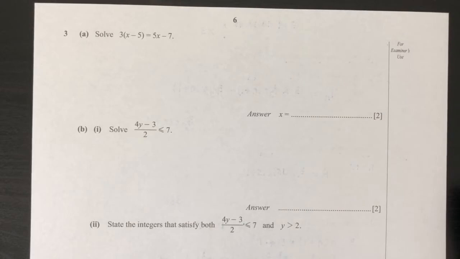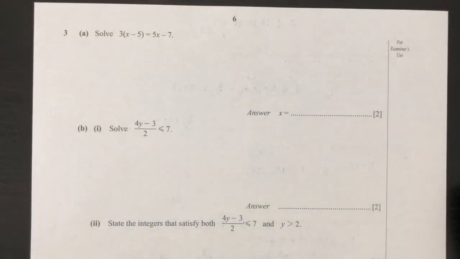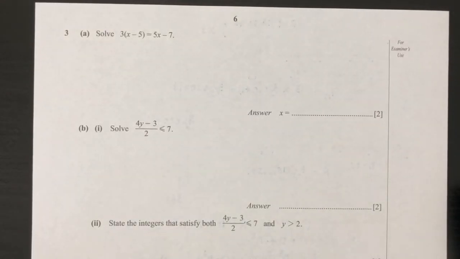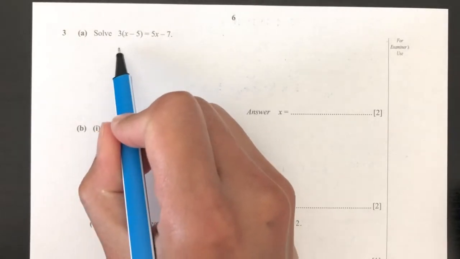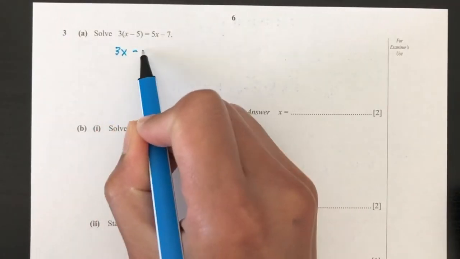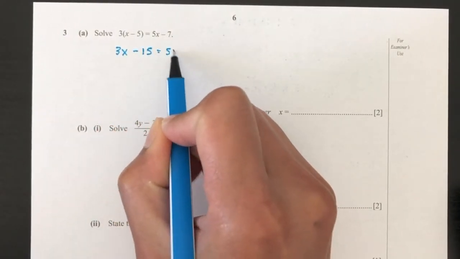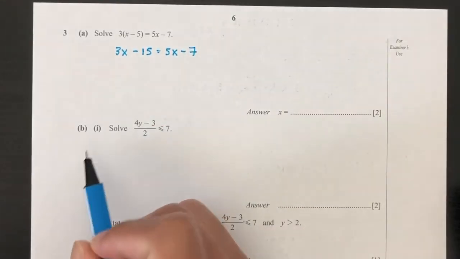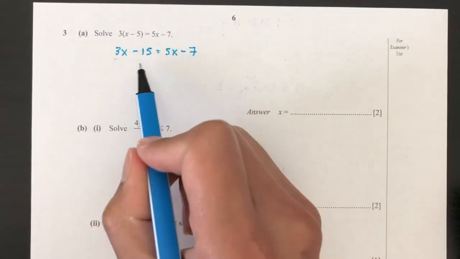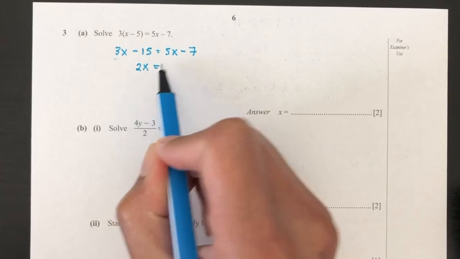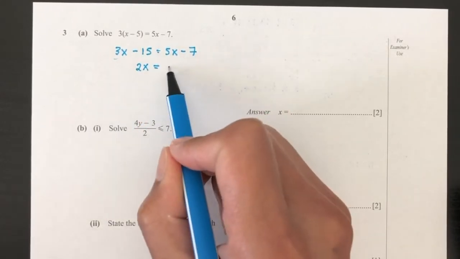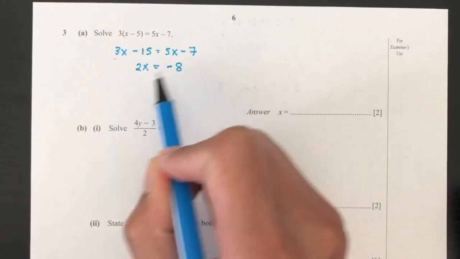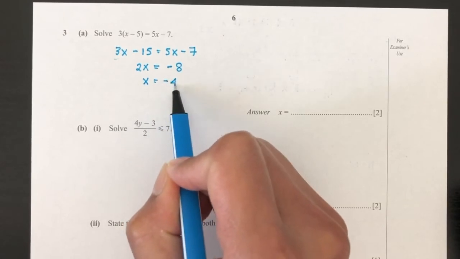Now let's move on to question number 3. Solve this equation, so we have to find the value of x. So let's expand first. You will have 3x minus 15 equal to 5x minus 7. So we send x on this side. You will have 2x equal to minus 15 plus 7, which will be minus 8. So x will be minus 4.